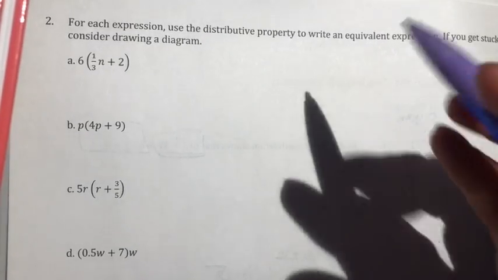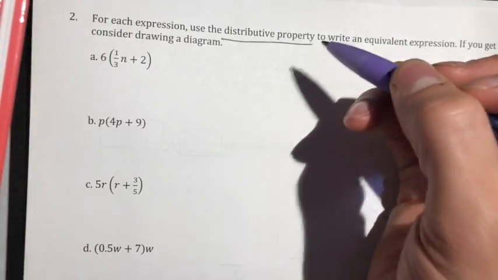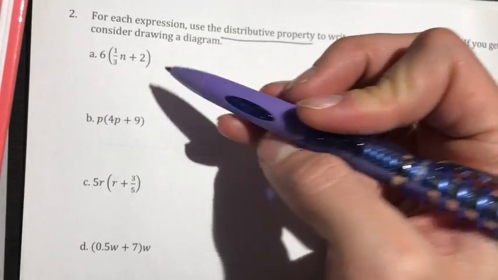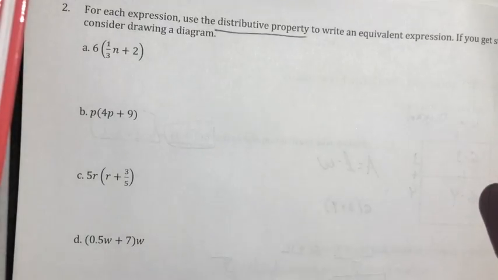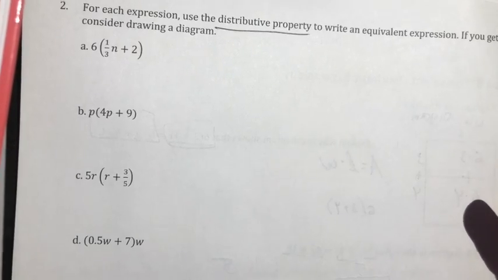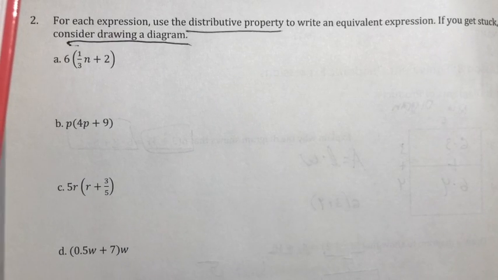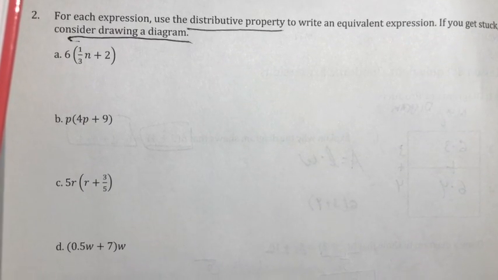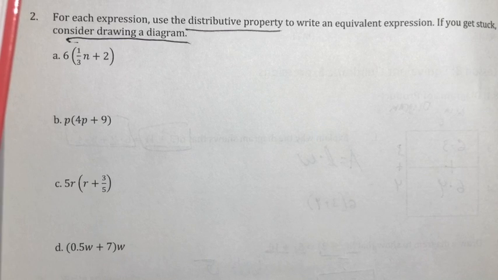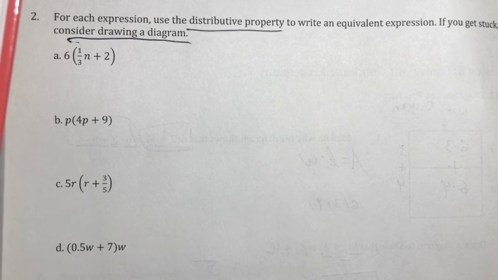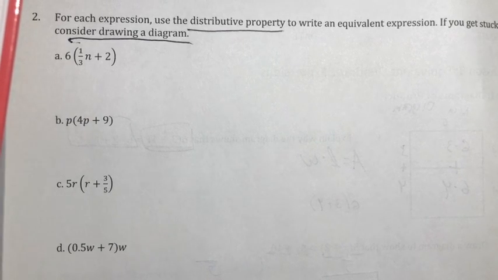So here we can just practice using the distributive property, distributing that first number across the parentheses. Shouldn't be too bad. Might get a little bit strange with your terms. We have to use some quadratic terms. And just remember, if you get stuck, you can consider drawing a diagram. I'm going to draw a diagram for all 4 of them that you can reference.